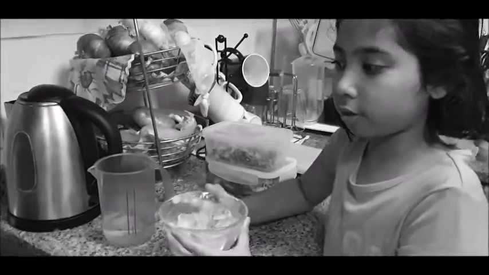The water is boiling, so now we will put in the ice cubes very slowly.